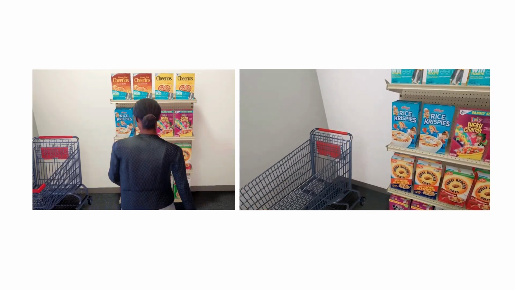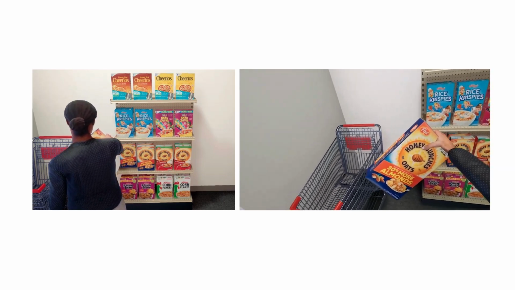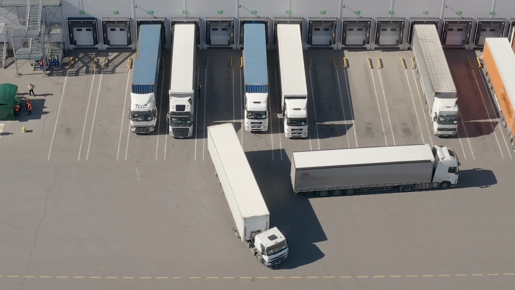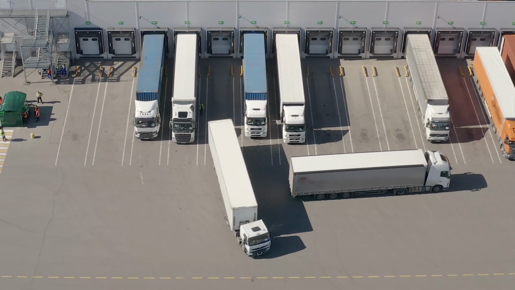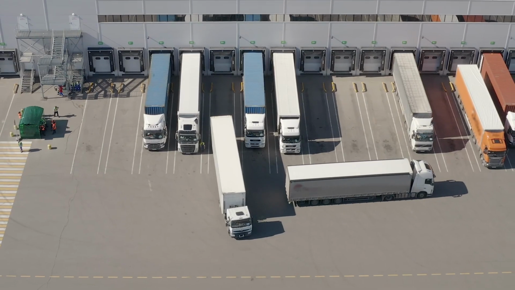You can make sure that your store shelf looks the best way that it can. You can make sure that your trucks are moving to their destination in the most effective way. And with both of those, you can change the variables to see what you discover.